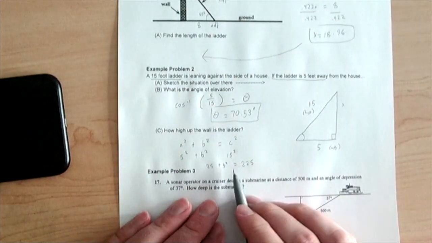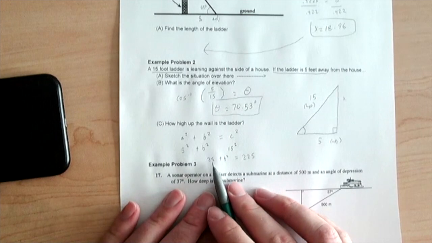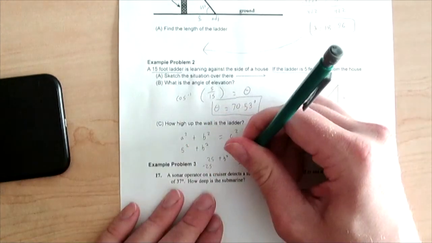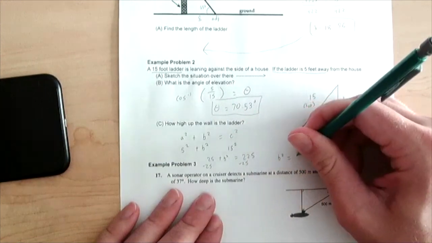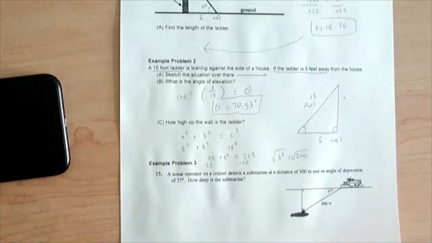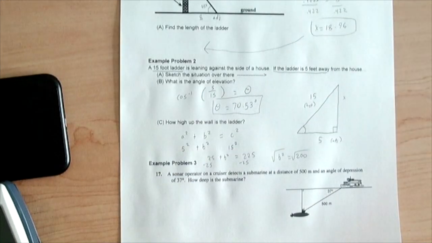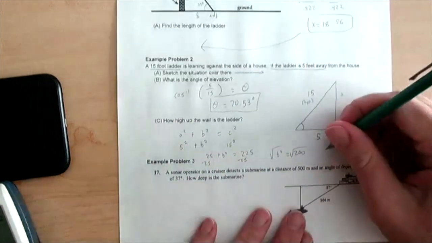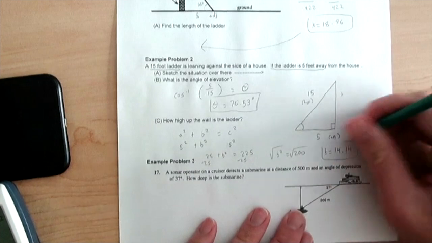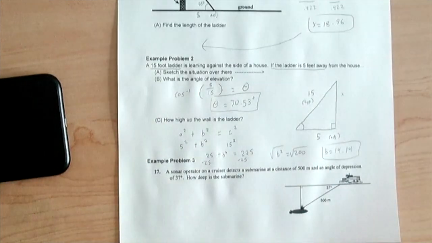So if you get to this part of the equation, let's just talk about how you would do it. Move 25 to the other side. So b squared equals 200. And now we just take the square root, right? The opposite of a squared. Good. So in this case, the length of the building would be 14.14.